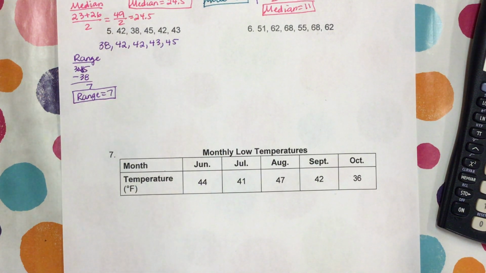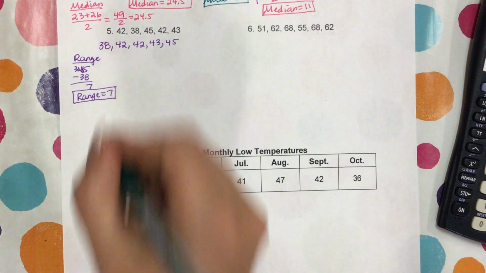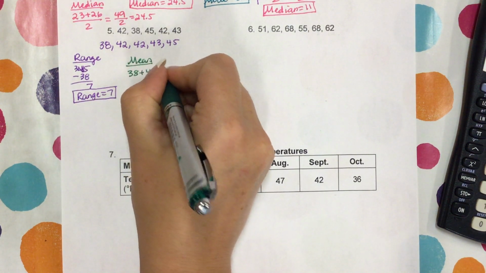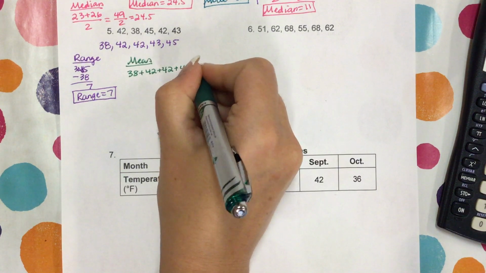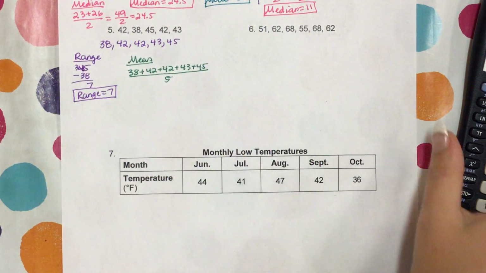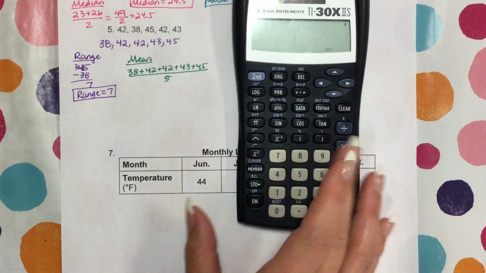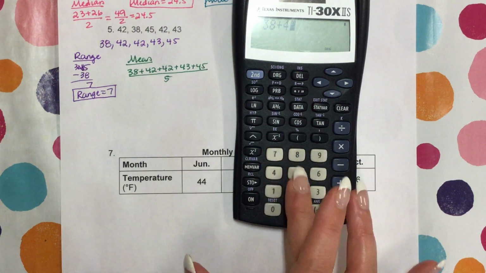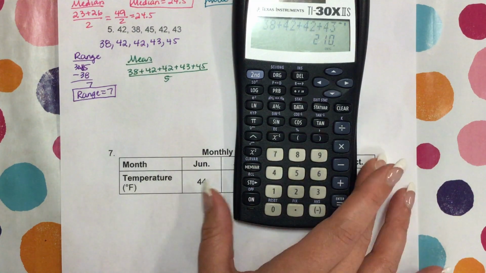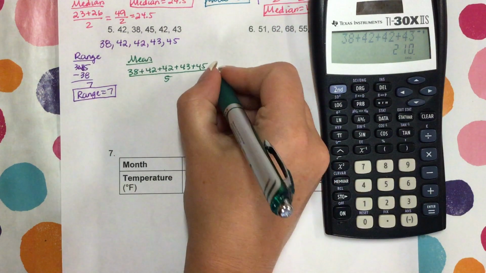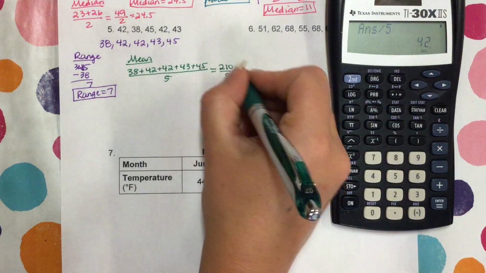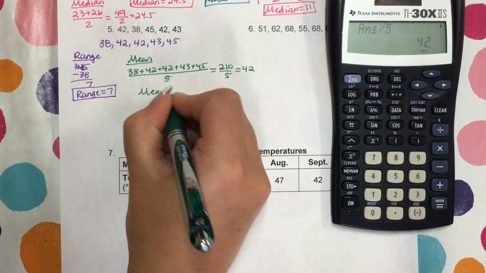The next one we are going to calculate is the mean. So we're going to add up all these numbers. 38 plus 42 plus 42 plus 43, plus 45, and then we're going to divide it by however many numbers there are. 1, 2, 3, 4, 5. There's 5 numbers. Let's go ahead and figure out what it is. 38 plus 42 plus 42 plus 43 plus 45. 210. All right, so this equals 210 divided by 5. That equals 42. So that means our mean equals 42.